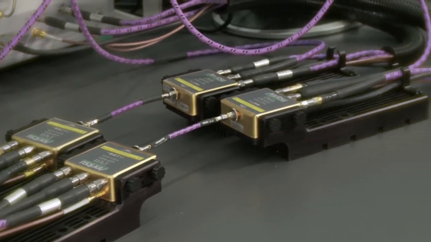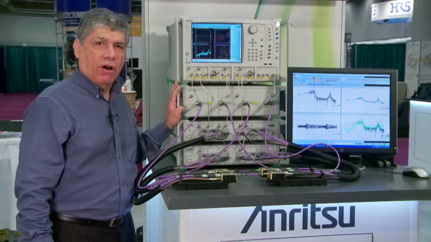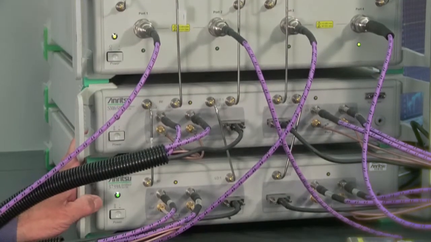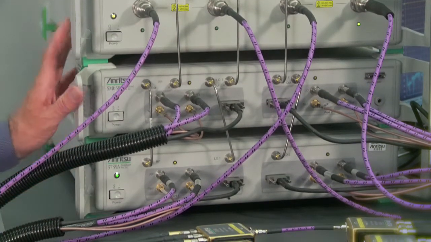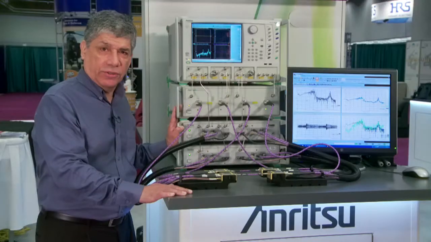So if you wanted to upgrade your system to a 4-port configuration, all you would need to do is add the 4-port controller and an additional test set, and then of course the 2 additional modules.